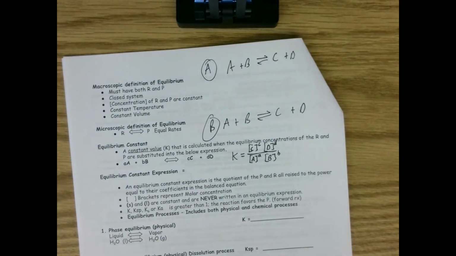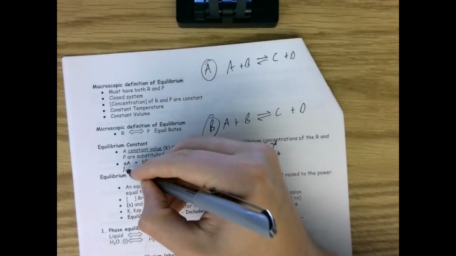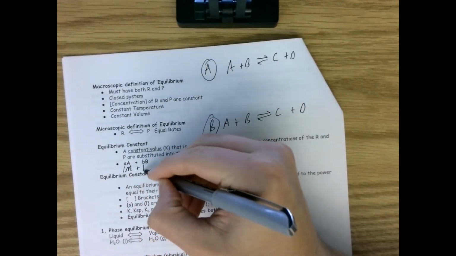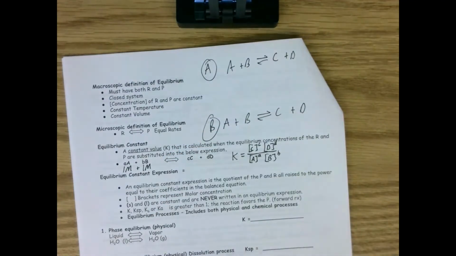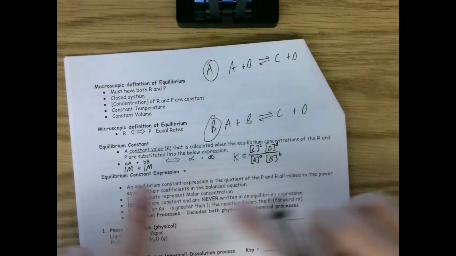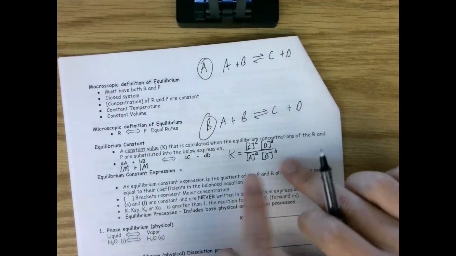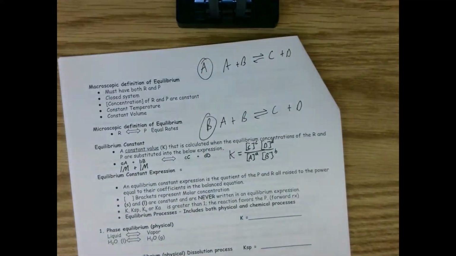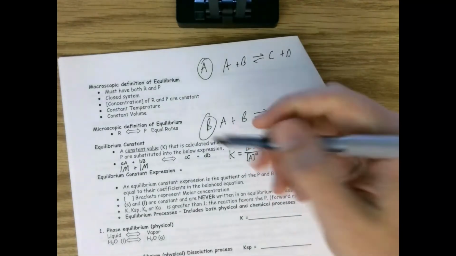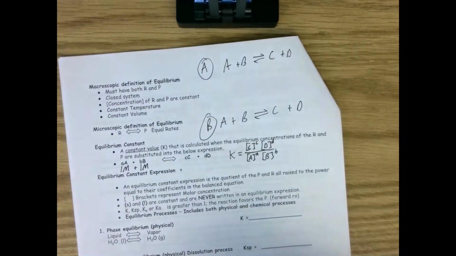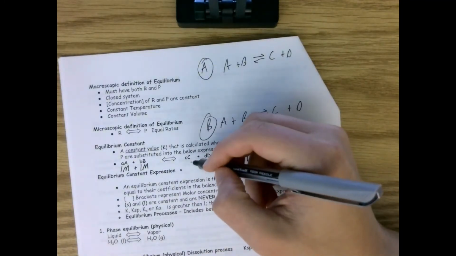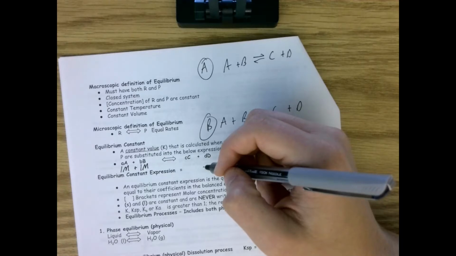Okay, so for both scenarios, I want to mix 1 molar A and 1 molar B. Okay? So I can't plug those two numbers in and solve for an equilibrium constant, because if I just dump two things together initially, do I have an equilibrium process? No, I have to have a reversible reaction with products and reactants where the rates are equal. Initially, what's my concentration of C and D going to be at the very beginning?